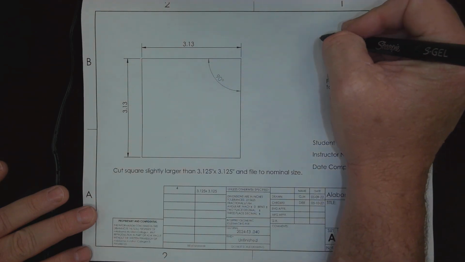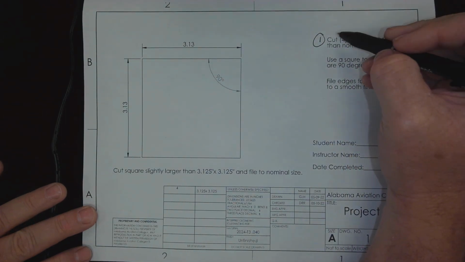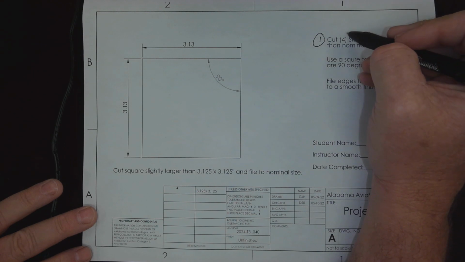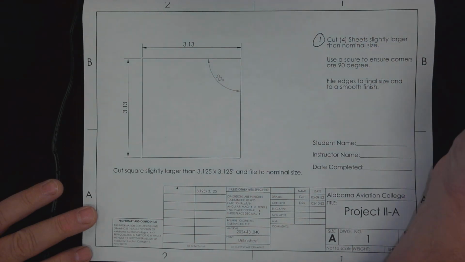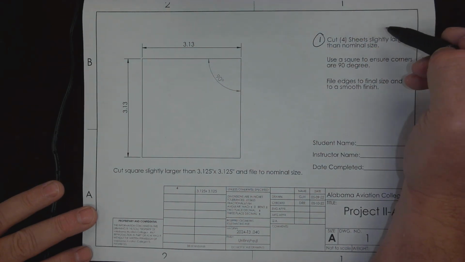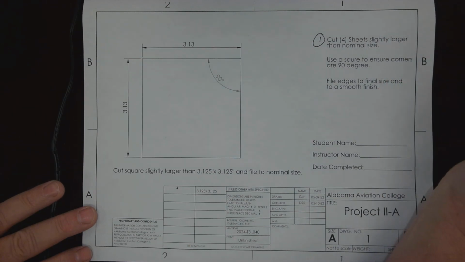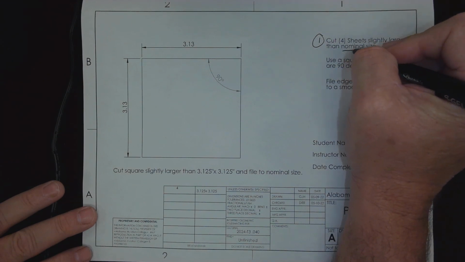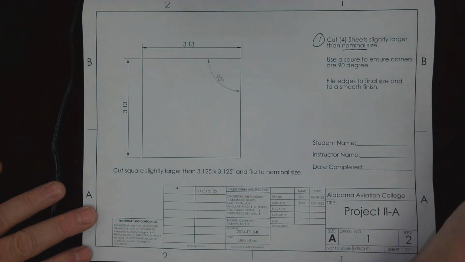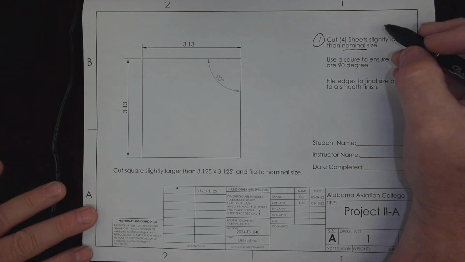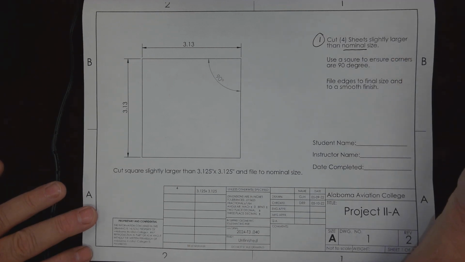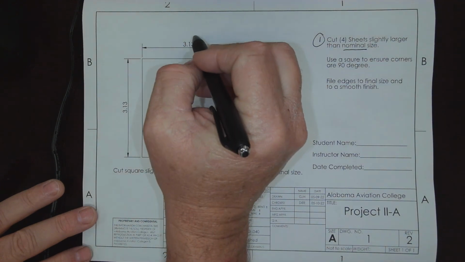Now, the first note I read here states to cut 4 sheets. Well, there's a critical piece of information. I know exactly how many I need to cut, and these sheets need to be slightly larger than nominal size. Well, this term right here, nominal, is an important term when it comes to using drawings for any purpose. Nominal simply means the perfect size. Nothing added, nothing taken away. The exact size.